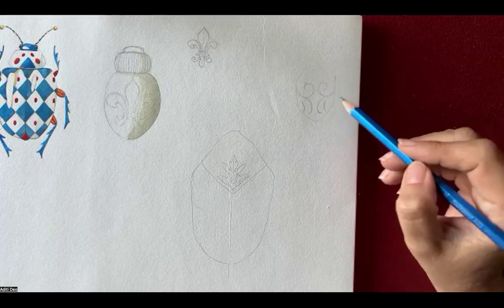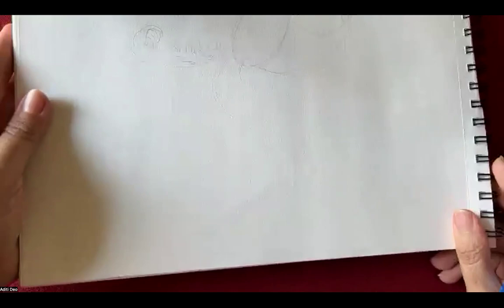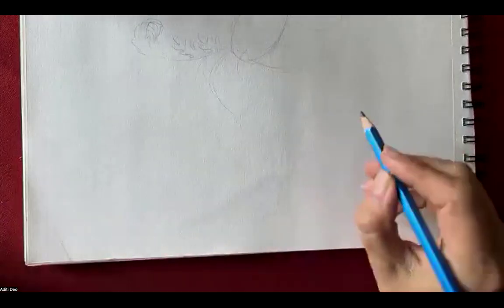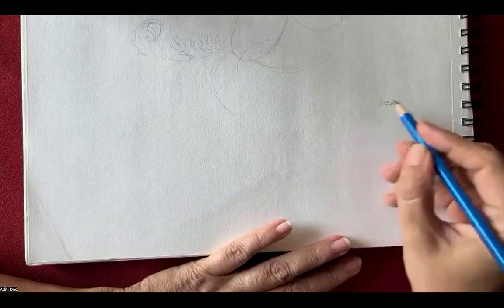So whenever you have swirls going into each other, a rule of thumb is that all the swirls need to be of different size and they need to nestle.